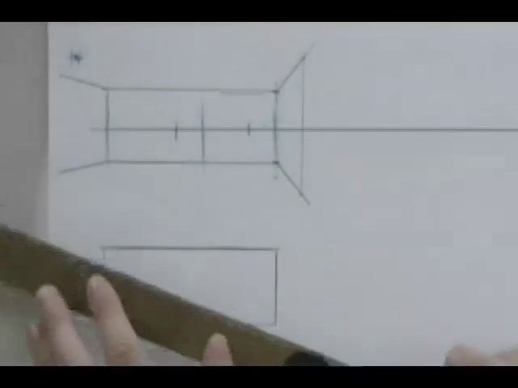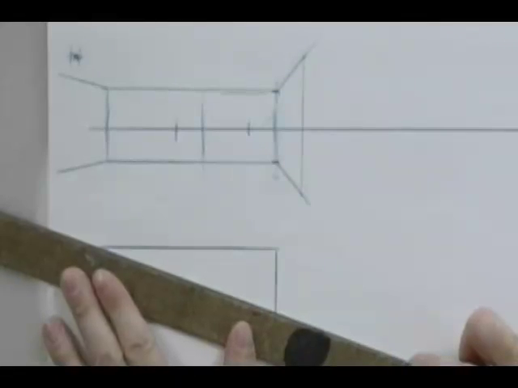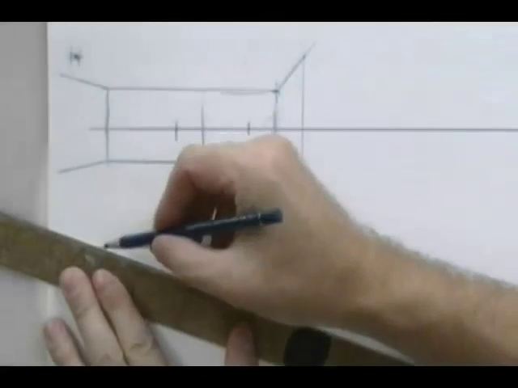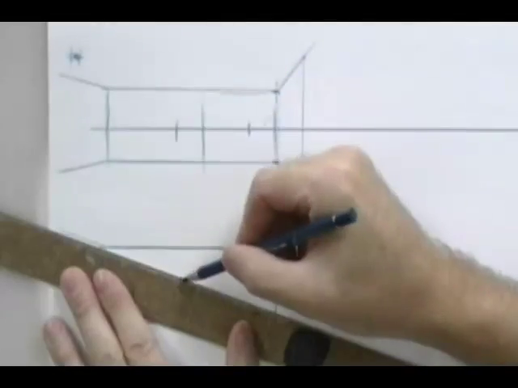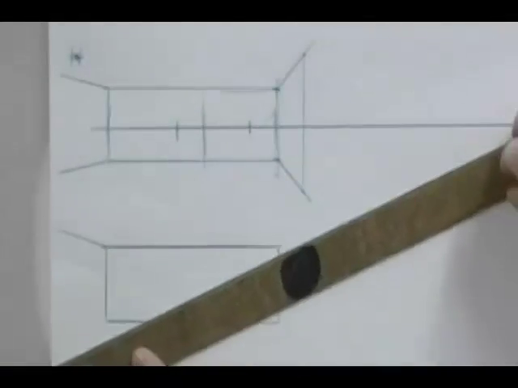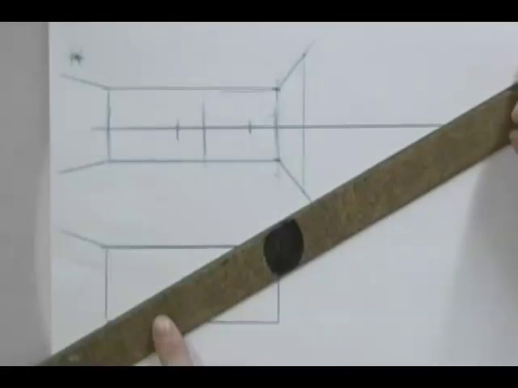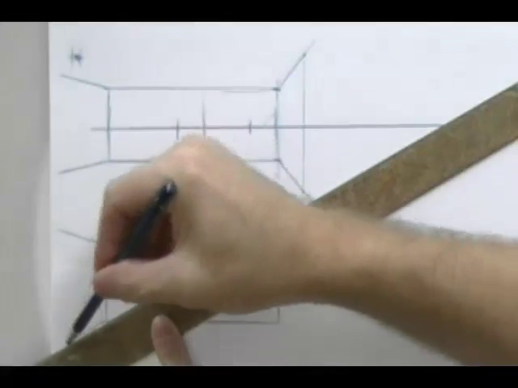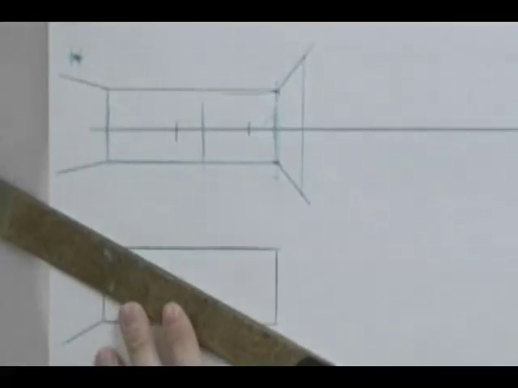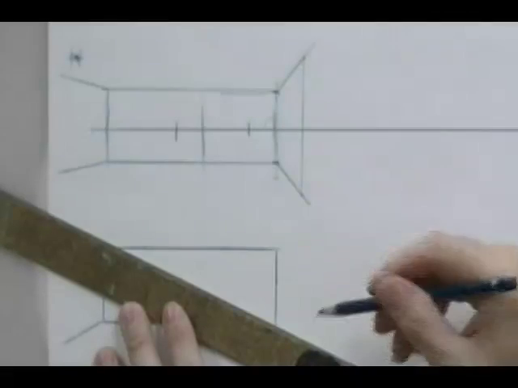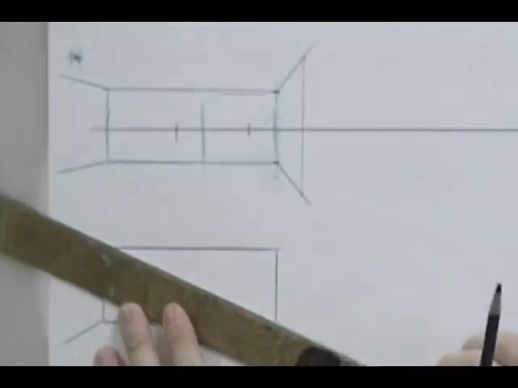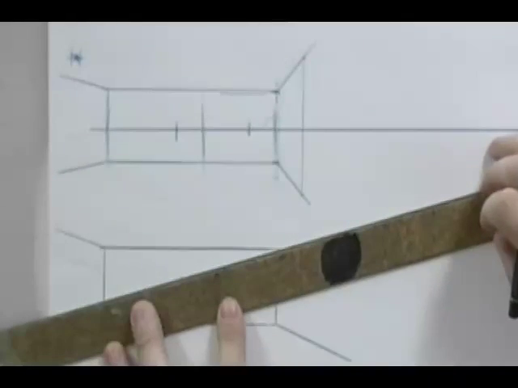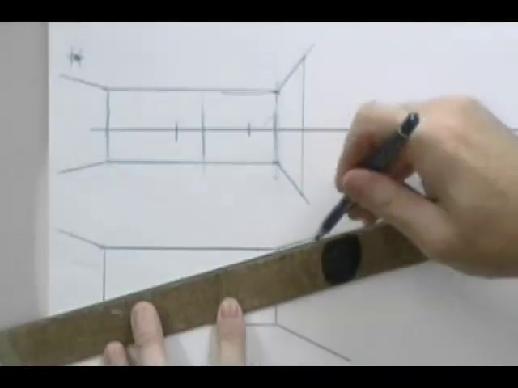So what I need to do is extend my lines out here through the corner to the vanishing point that's there. Same thing down here. From here through here. From here through to here. And from here through here.